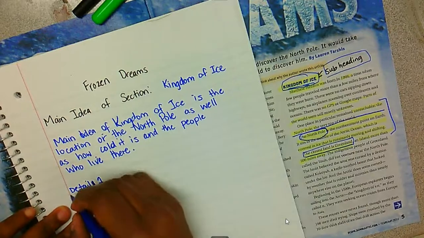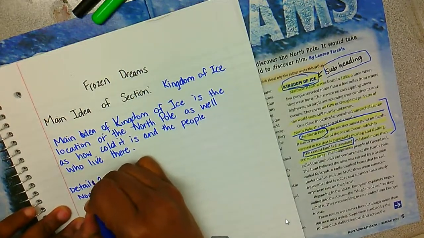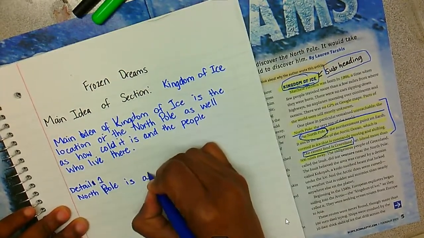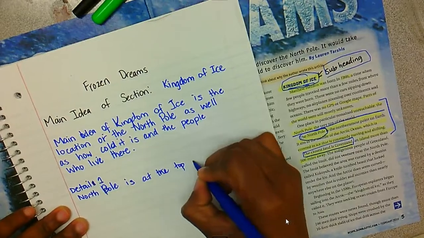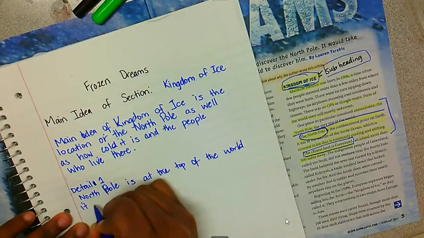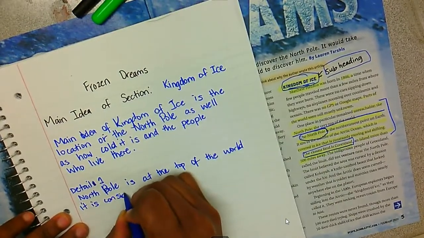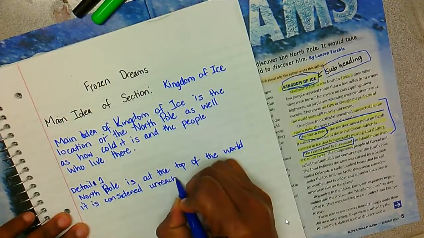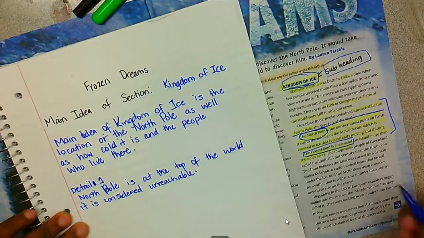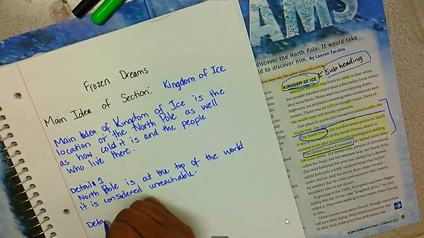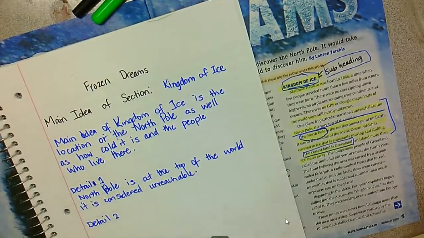So detail one is that the North Pole is at the top of the world, and it is considered at the time unreachable. So this is detail one. That's how I know that's what they're talking about. Detail 2. And guys, it's good to find at least 3 details. You can find more, but 3 details usually give an idea.